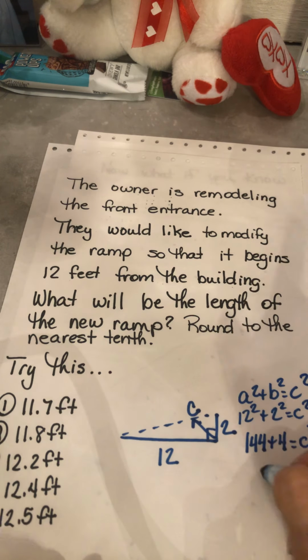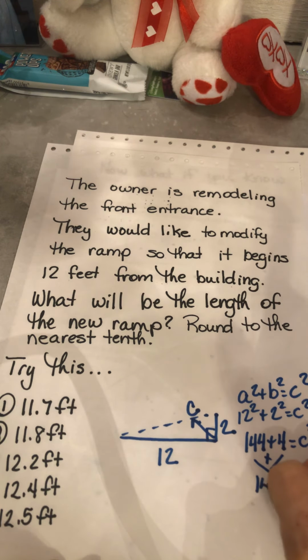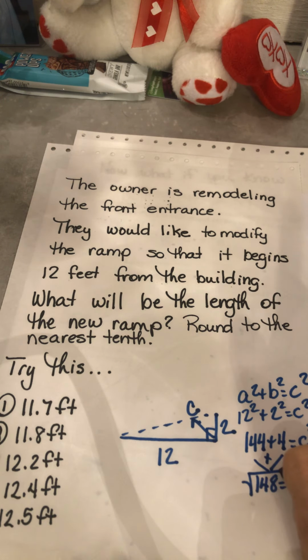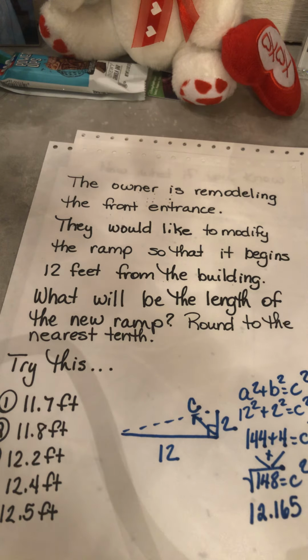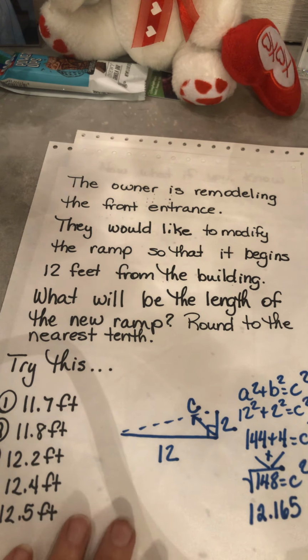So when I add these two up, I get 148. I get the square root. Well, the square root of 148 is 12.165. And we are going to round that to the nearest tenth.